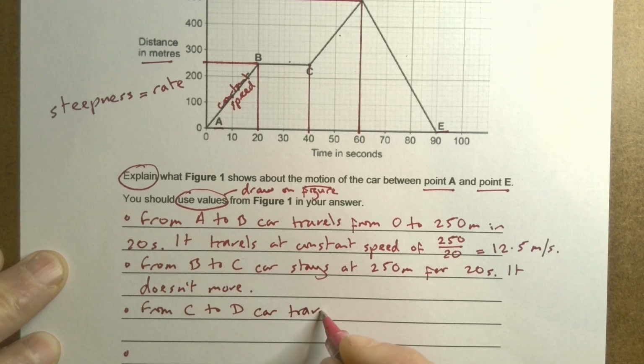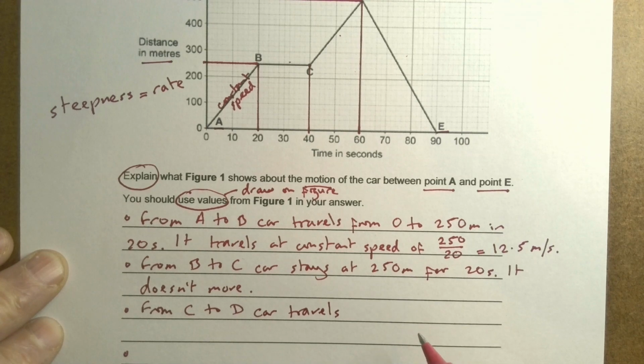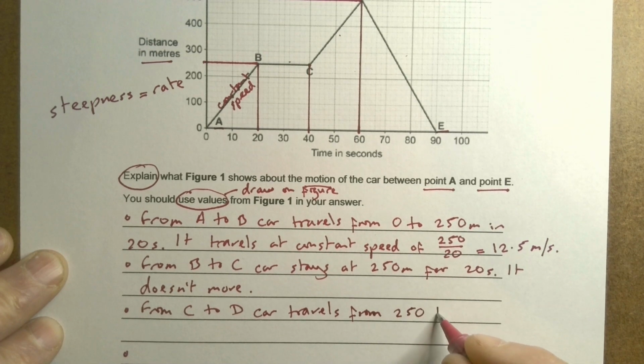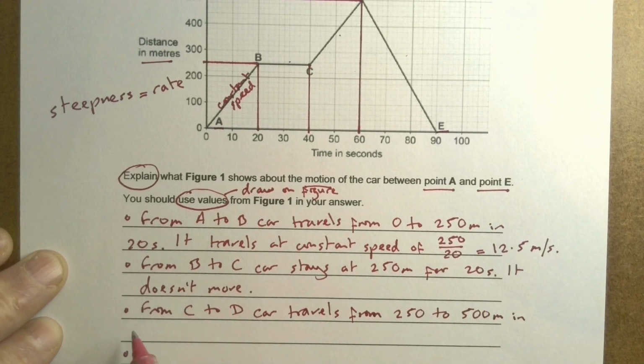You'll notice here I'm trying to use the same sort of language each time because it works, so I'm not going to change it. So car travels from 250 to 500 meters in another 20 seconds. It travels at constant speed because it's a straight line, constant steepness.